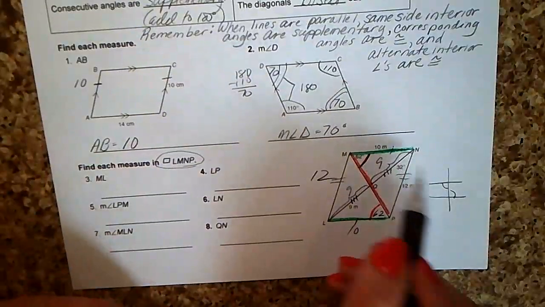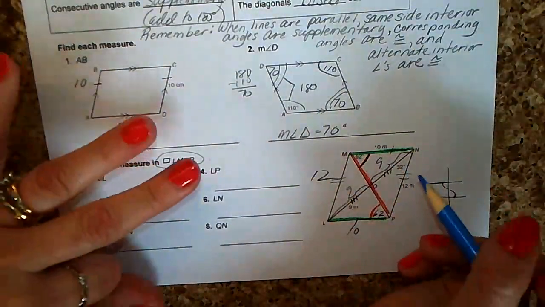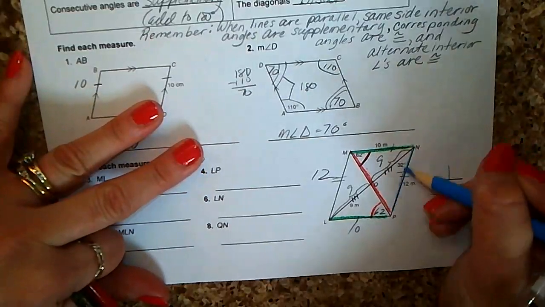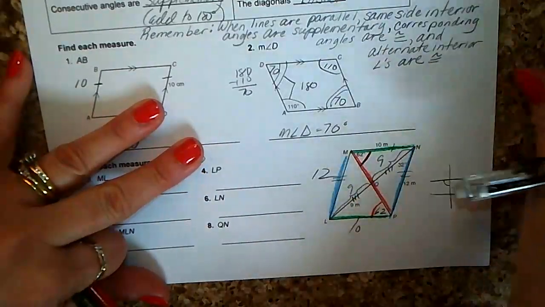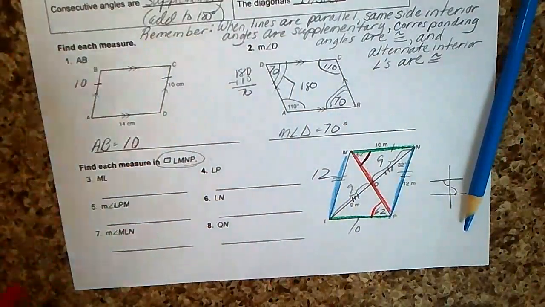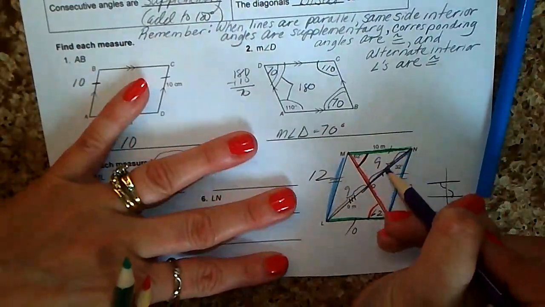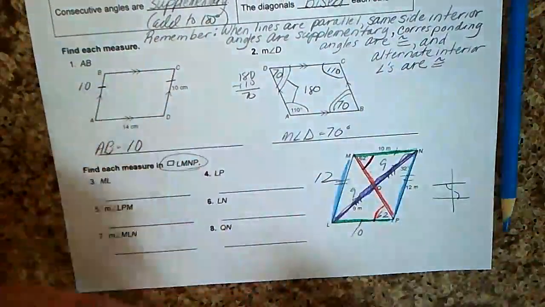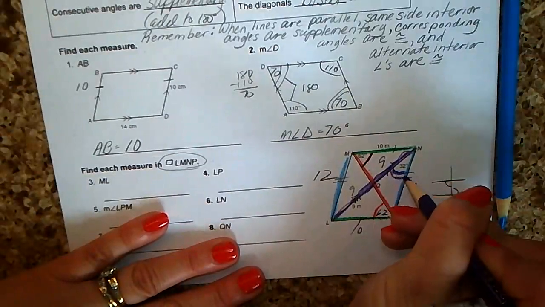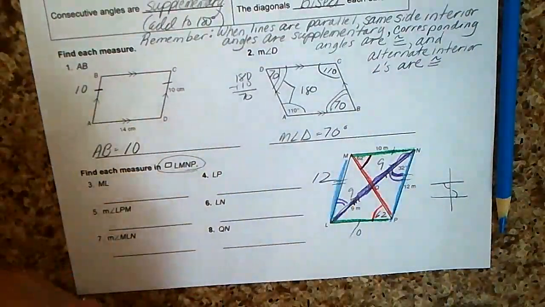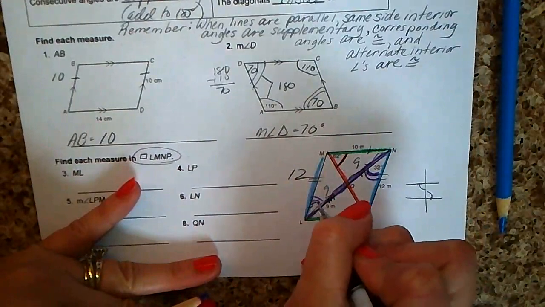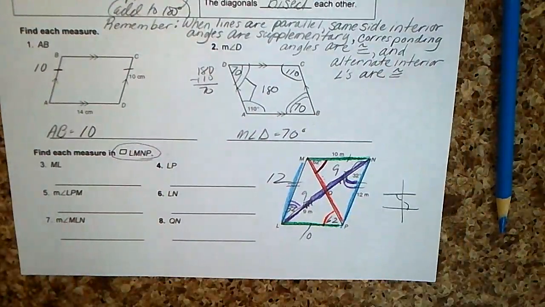I can do the same thing with this one. I have a 62-degree angle right here. Again, here are my parallel lines, another pair of parallels here, and we have that transversal. Here's the transversal for that one. That's our transversal. So if that's 32 right there, then that angle right there is also going to be 32. Again, they are alternate interior angles.